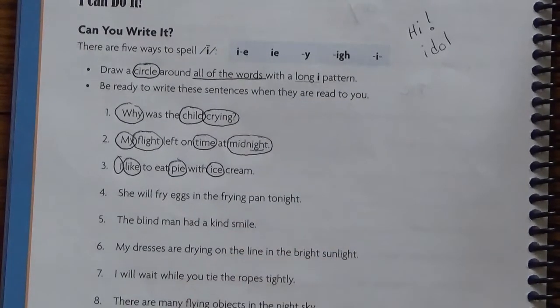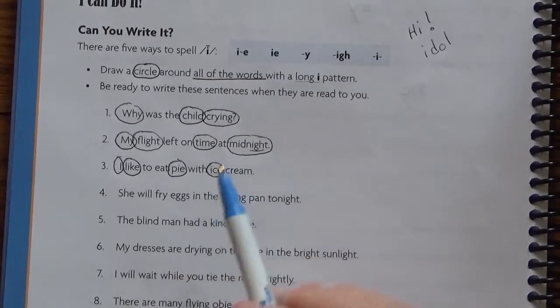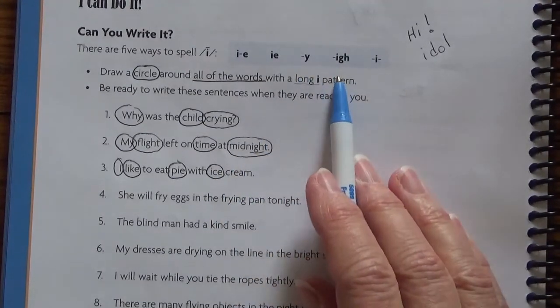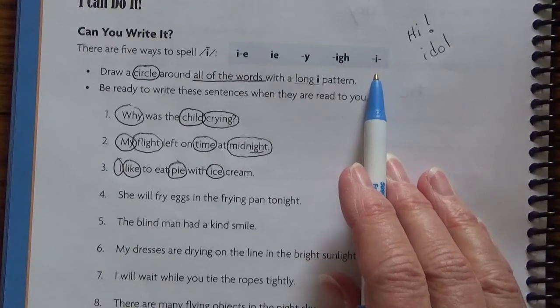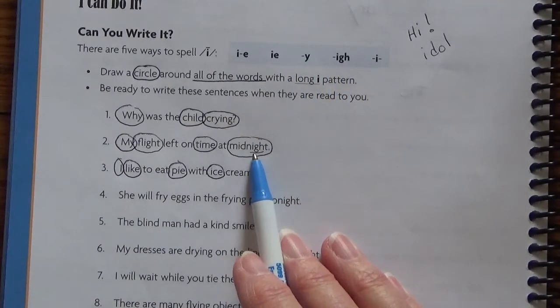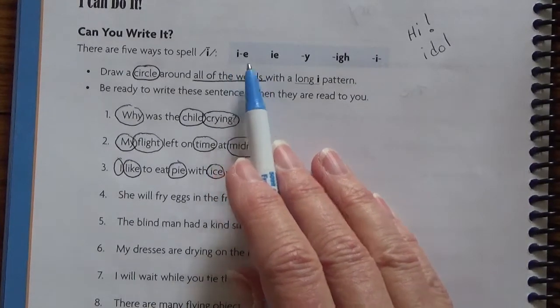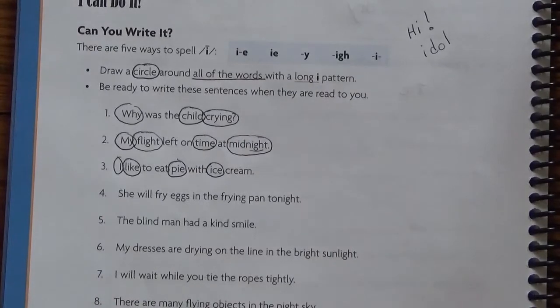All right, I know you can do it. Listen carefully to the words as you say them. Look for those patterns. Y at the end, I-G-H, I by itself. But don't be tricked into a short I, but this has a long I. I, silent E, I consonant E. You can do this. Excellent.